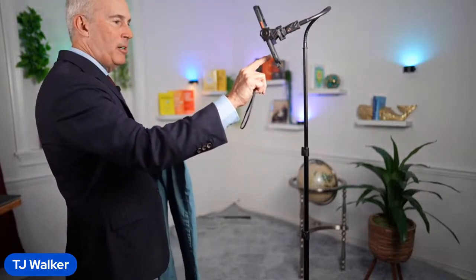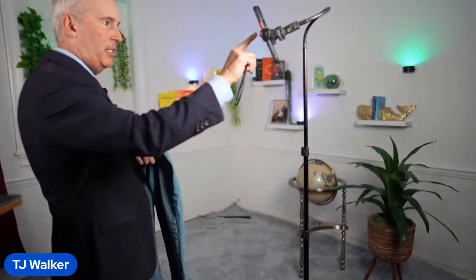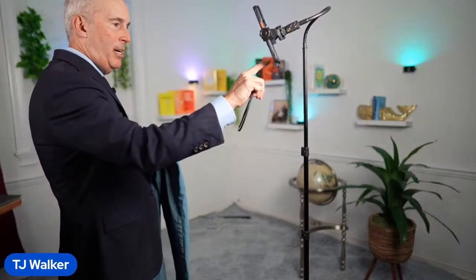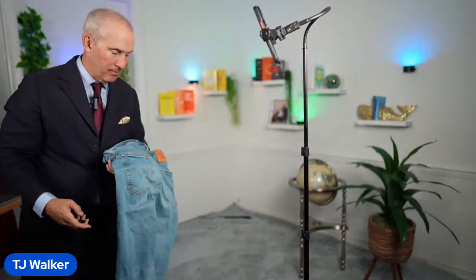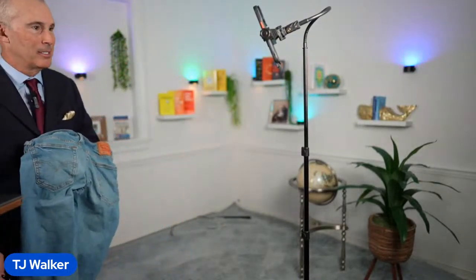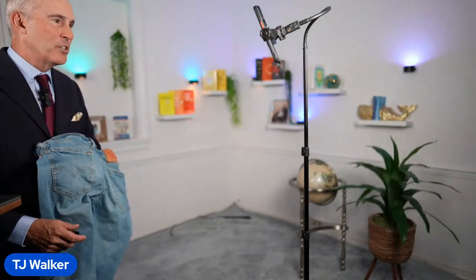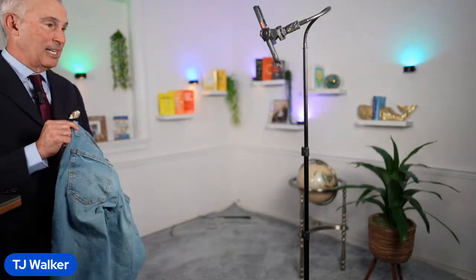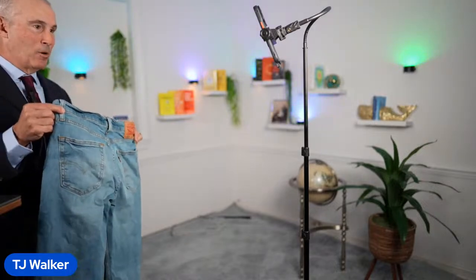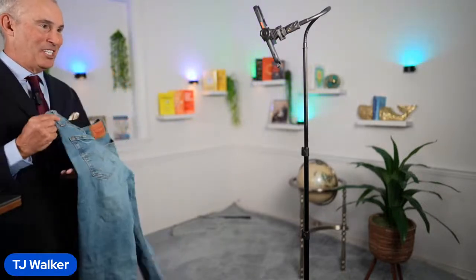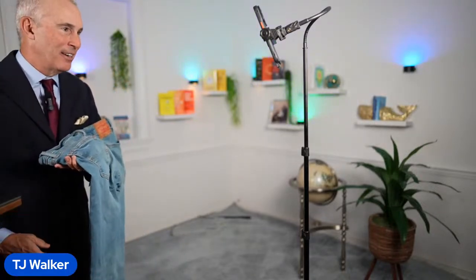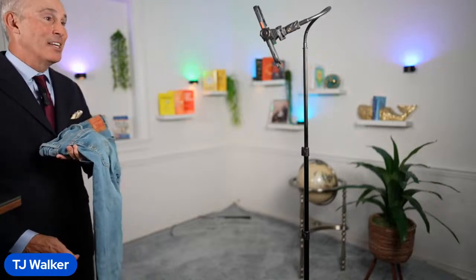I stumbled over a word, which everyone does occasionally. I don't beat myself up. I just hit delete and I start again. When I hear the word jeans, I think of one thing, Levi Strauss. I've worn, not this pair, but I've worn Levi Strauss jeans since the 1970s. They were great then, they're great now.